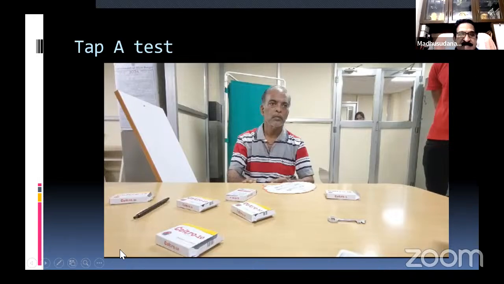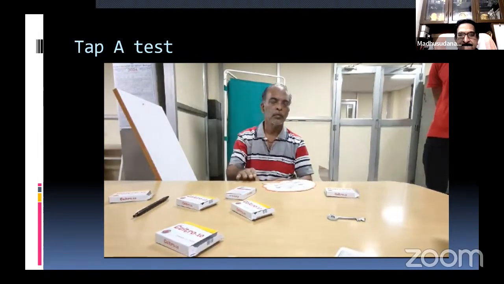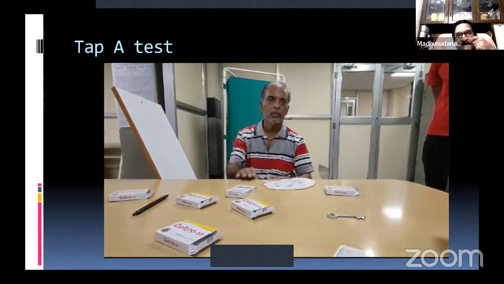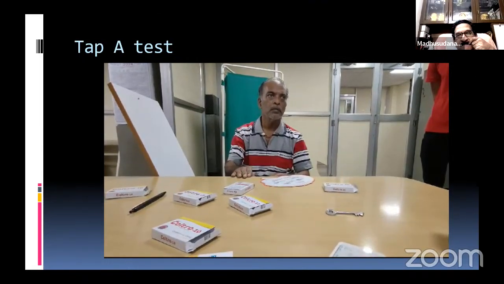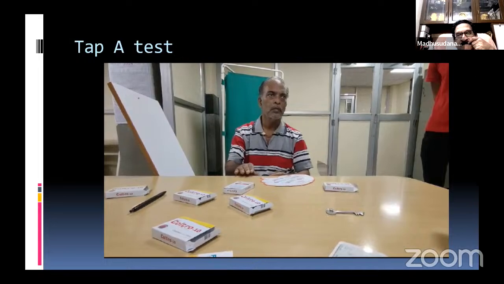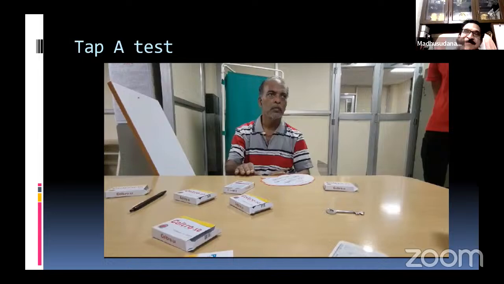One is the TAP 8 test. B, C, D, A, G, K, I, L, M, O, A. So what did you observe? He goes on tapping irrespective of whatever letters are being read out. Conventionally, the tap test is for vigilance. It's absolutely no concentration at all. He goes on tapping.